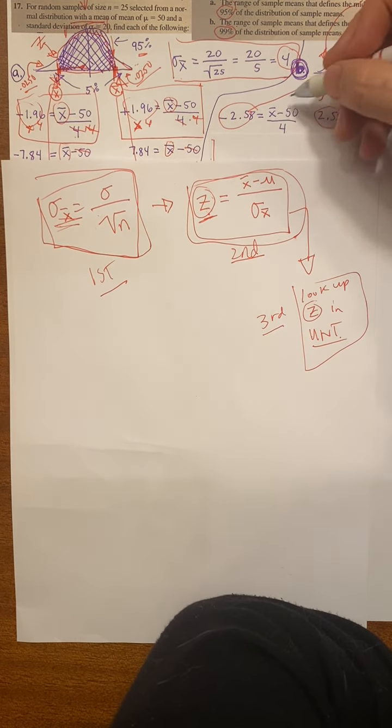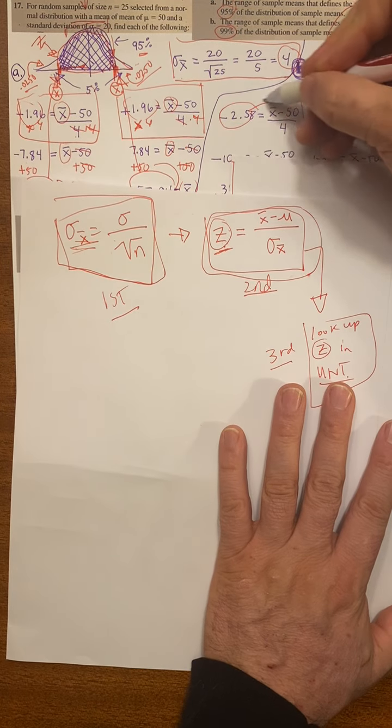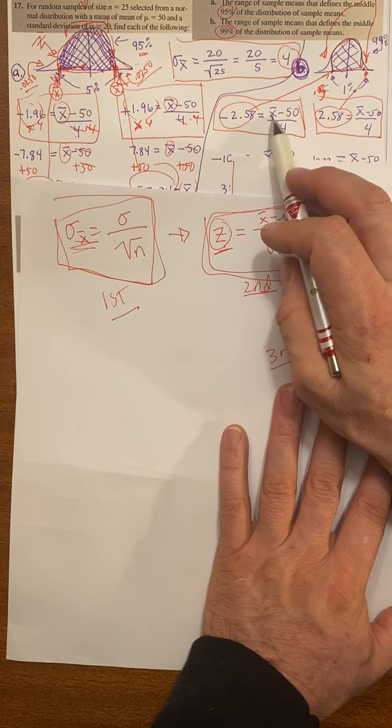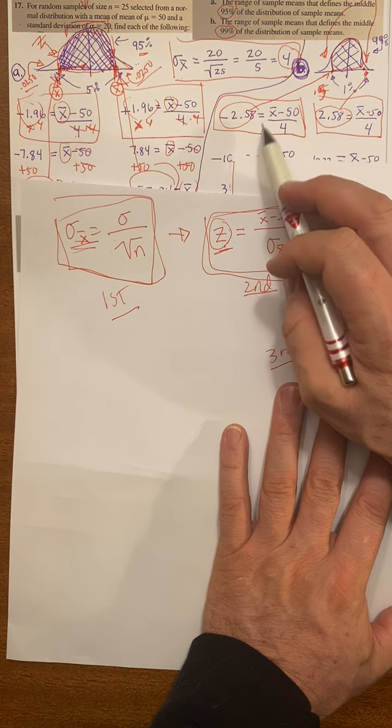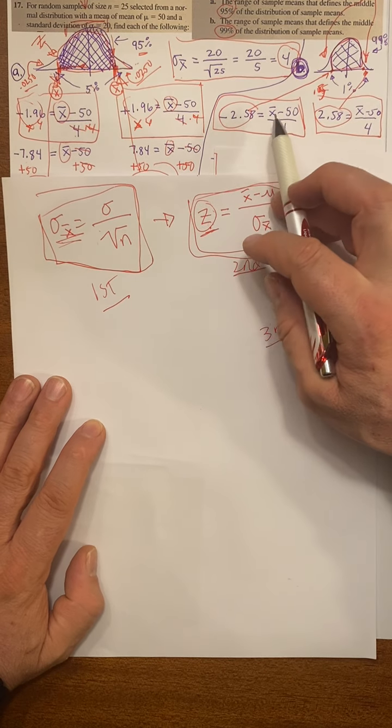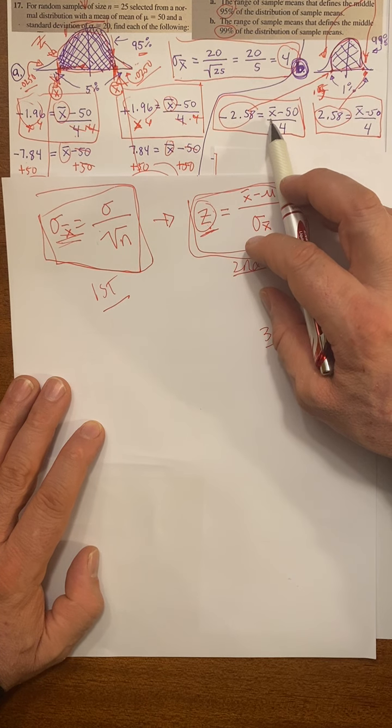The way that we're doing that is in each of these equations, there's our variable, our sample mean. So right now we're just solving for that x bar.